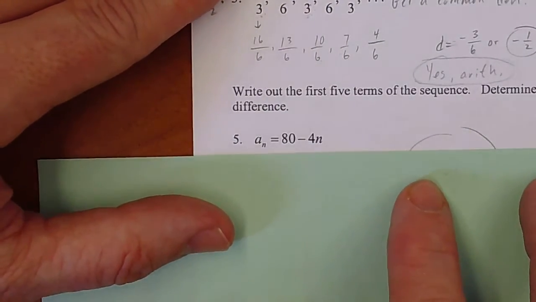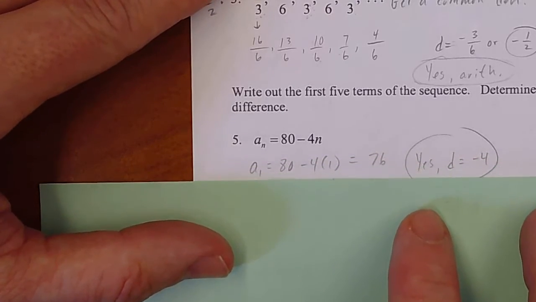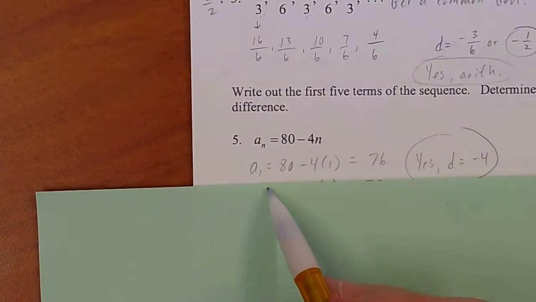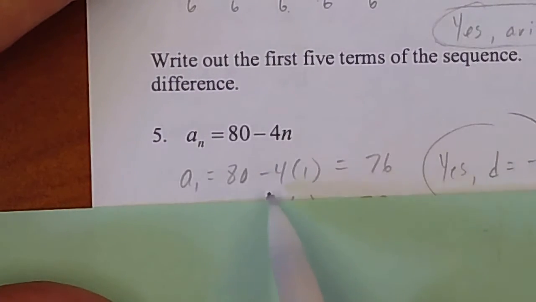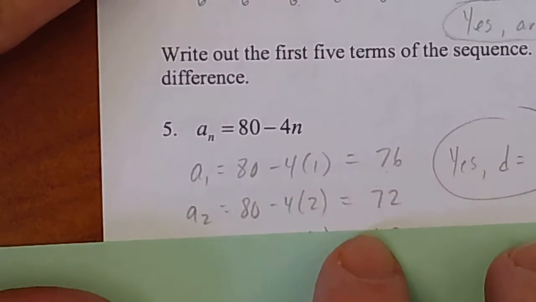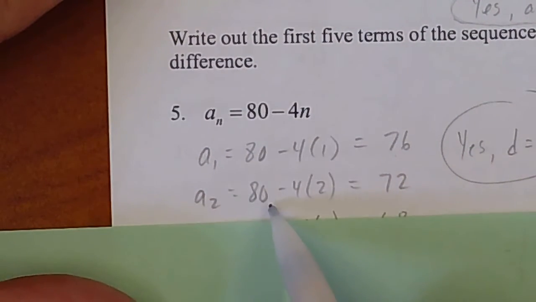So for number 5, I'll walk you through this and let you try one. How do we find the first term? Like we did in section 9.1, throw it into the formula. We get 76. Throw in 2. So now I've got 4 times 2, which is 8. Take it away from 80, 72.